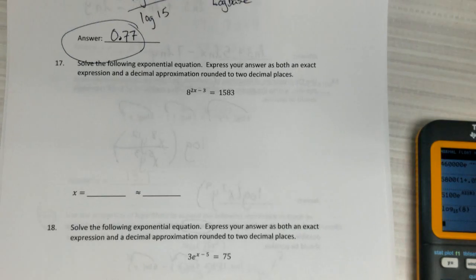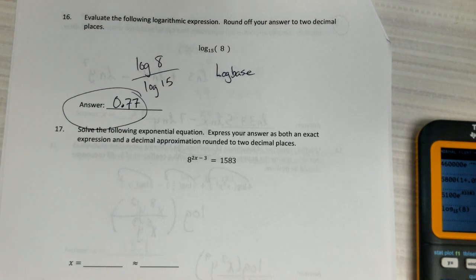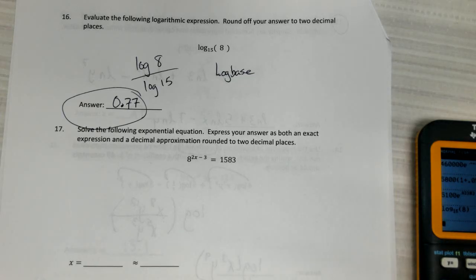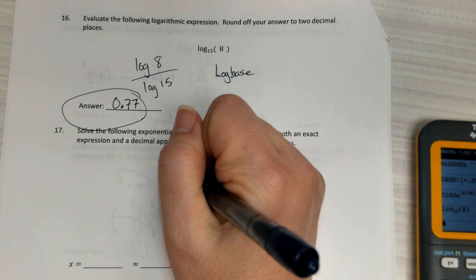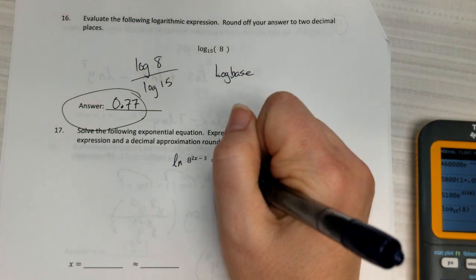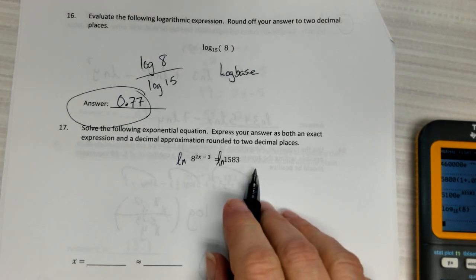Okay. On number 7, it says you want to solve this. Now, this looks like an exponential equation, right? So if they give us an exponential equation, a lot of times we want to transfer it to a logarithmic equation to solve it, and vice versa. So here, you can use natural log or you can use log. Which one do you want to use? Natural log, because it's fewer writings. Okay, so I'm going to take the natural log of both sides, right?